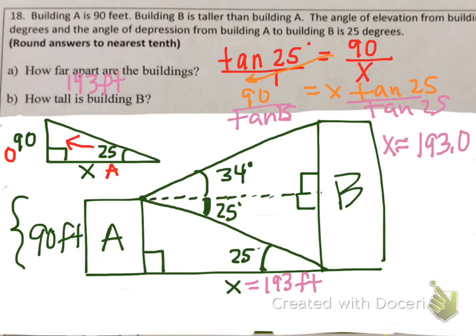So that will actually help us find how tall building B is. Right now I at least know a part of building B from here to here is 90 feet. And I need to find this other part. We'll just call that y. And if I add y's value and 90, that would give me how high the building would be.